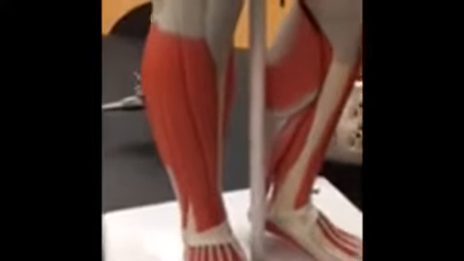Next, we have the extensor digitorum longus, and that is located right here. The origin is the lateral condyle of the tibia and the proximal two thirds of the fibula and the interosseous membrane.